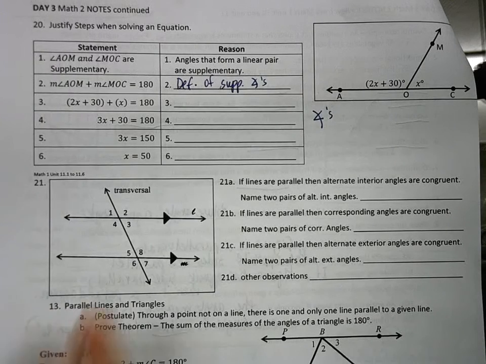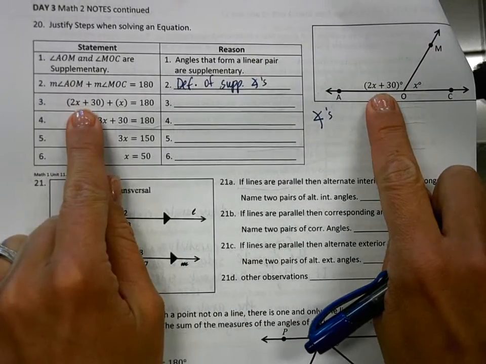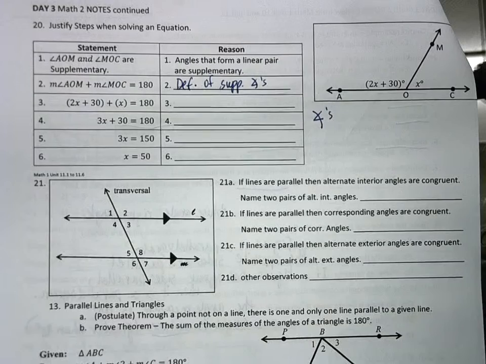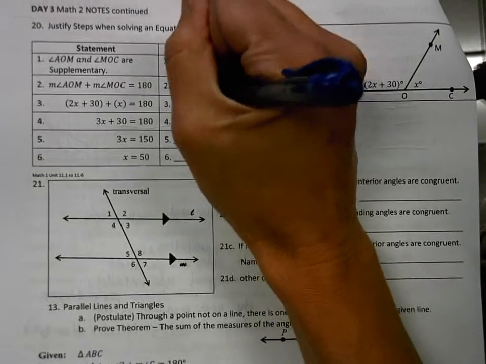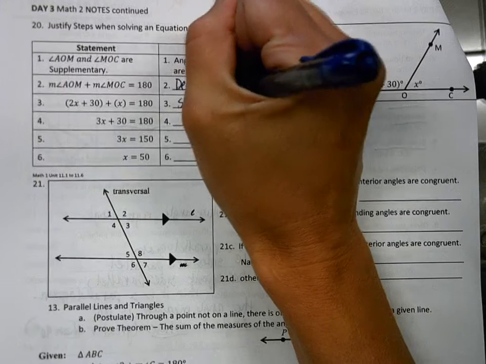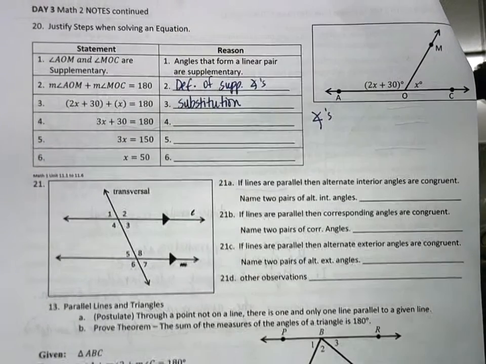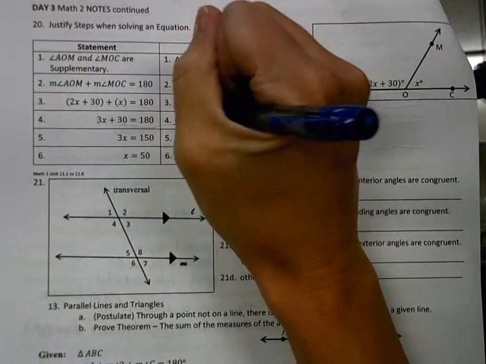So what did they do now? They changed AOM to 2x plus 3, and they changed MOC to be x. So what is that? It is substitution. You could put substitution property, or we could just do substitution. I like that better. Okay, what did they do next? Exactly, they combine like terms. So we're just going to write that, combine like terms.